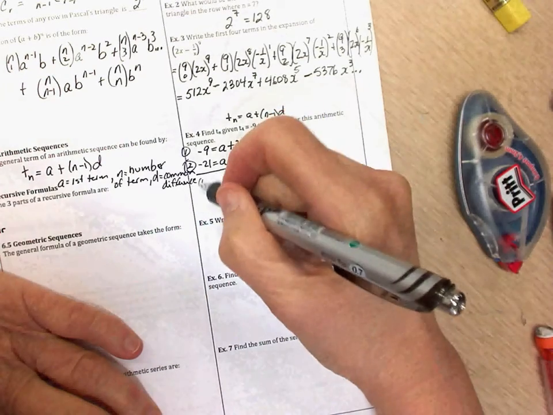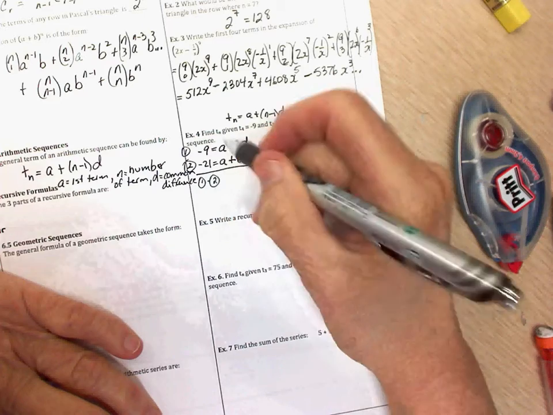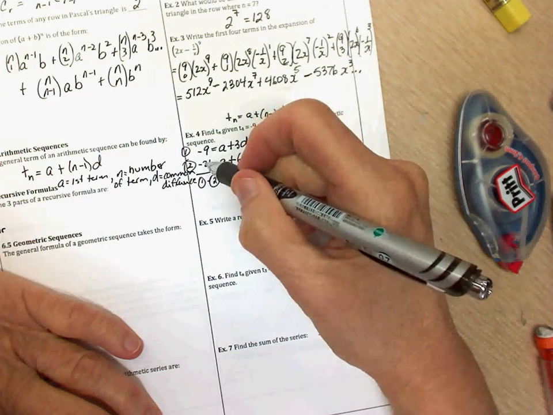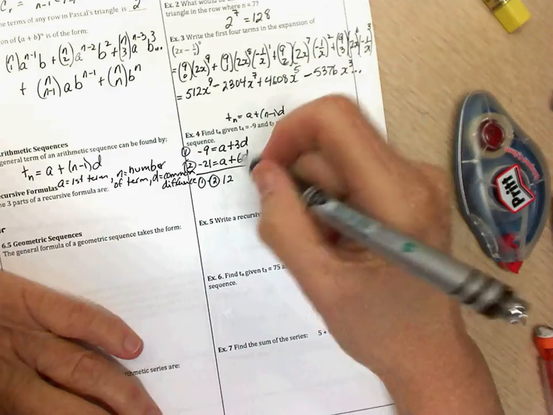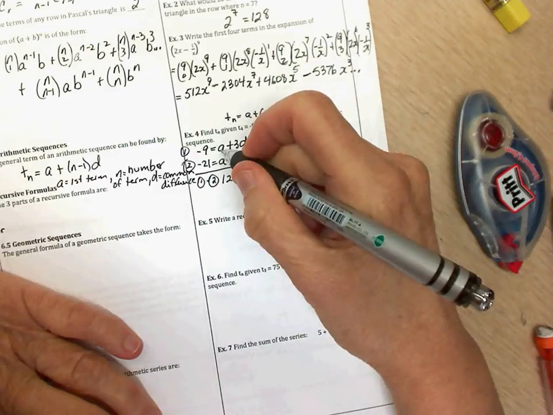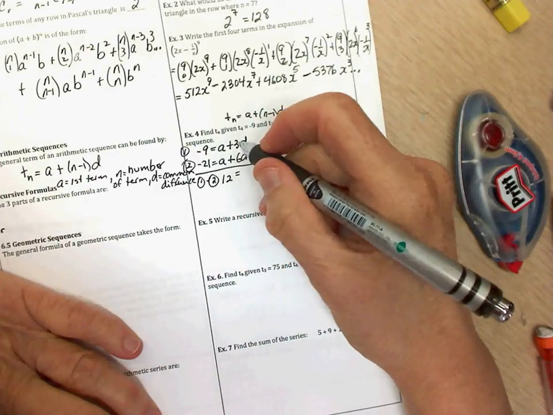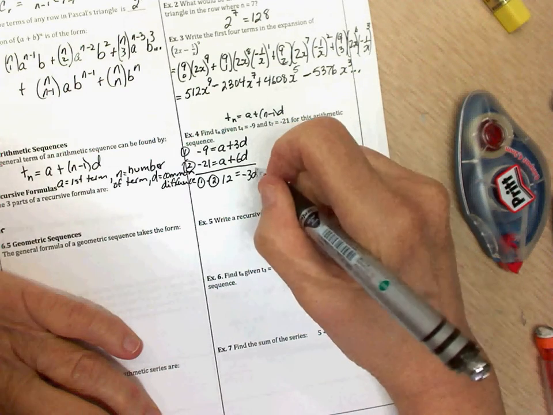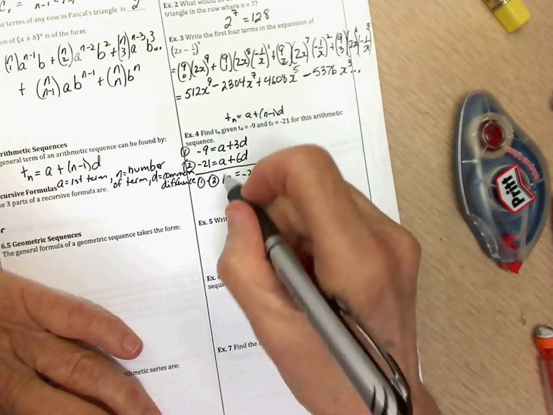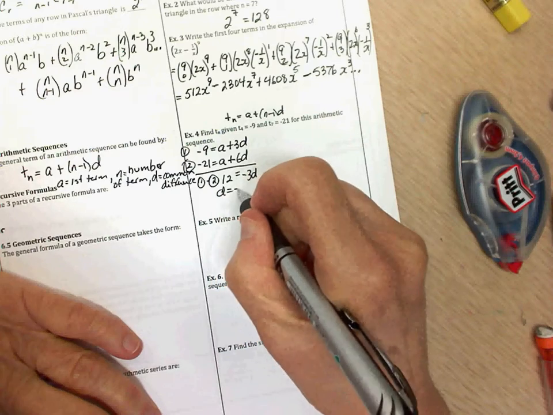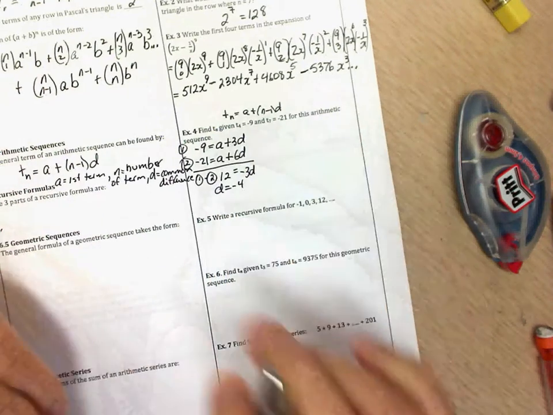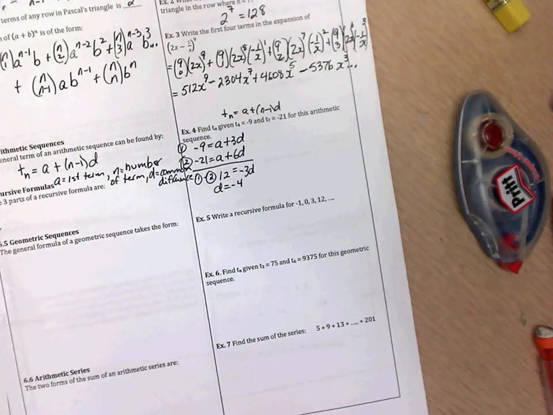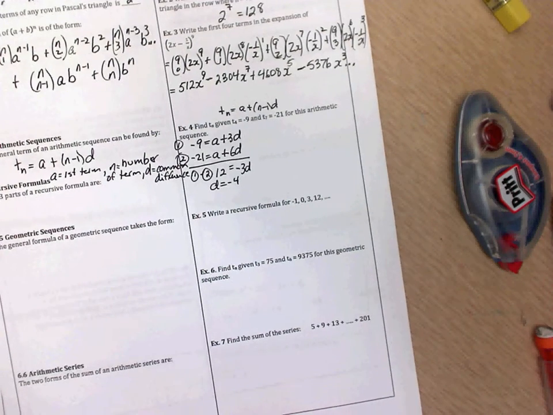So now I'm going to solve using substitution. 1 minus 2. Negative 9 minus 21 is 12. A minus a is 0. 3d minus 6d is minus 3d. Divide both sides by negative 3, we get d equals negative 4. 12 divided by negative 3 is negative 4.